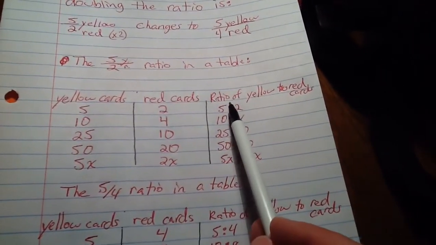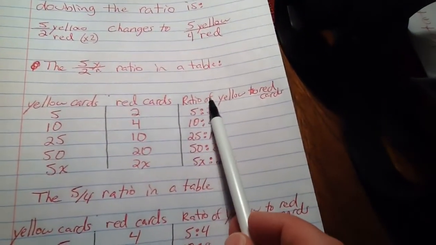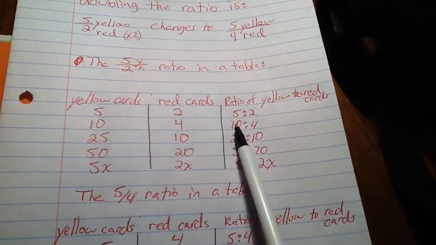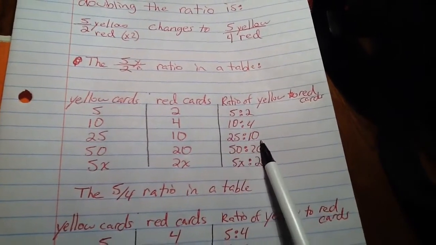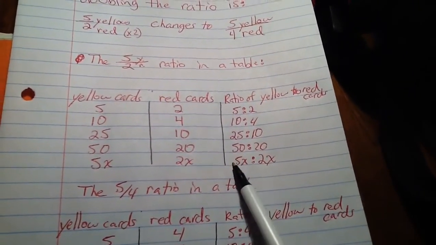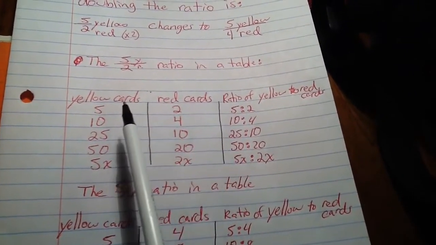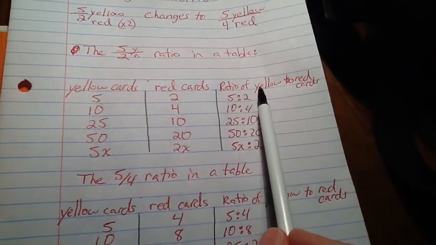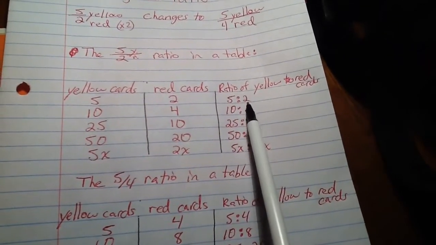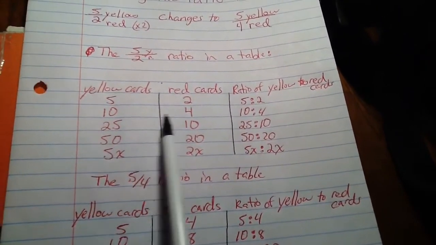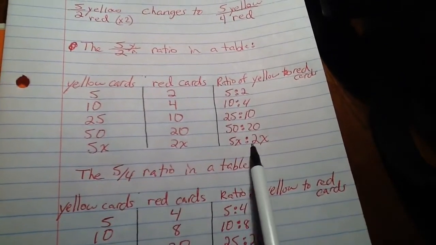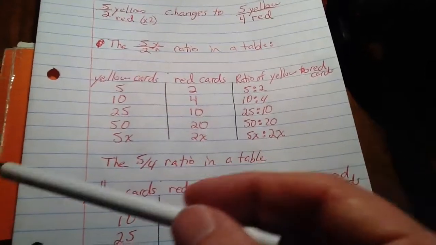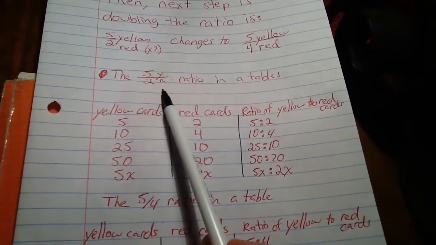So here's what we did, is we put this up here in the last column. It's the ratio of yellow to red cards. So the first row is 5/2, then 10/4, 25/10, 50/20, 5x to 2x. And where I'm getting these are 5/2, there's your 5/2. Yellow cards come first, so the yellow cards are all this row. The red cards are second, they're in this row. So we're just going straight across. 5x, 2x, 50/20, and so on and so forth. Now, so that was the initial 5/2 ratio.